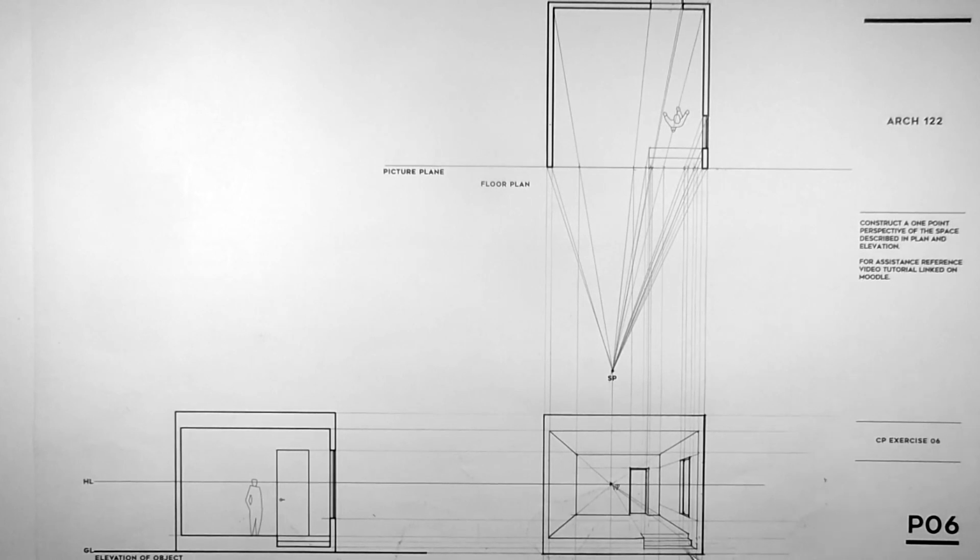All right, and there we go. That is the one-point constructed perspective. All of these interior crease lines would want to be a medium line weight, and then any of the smaller folds you might do at a lighter line weight. Okay, good luck with your own one-point perspectives.